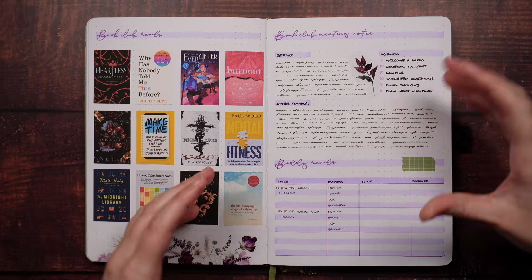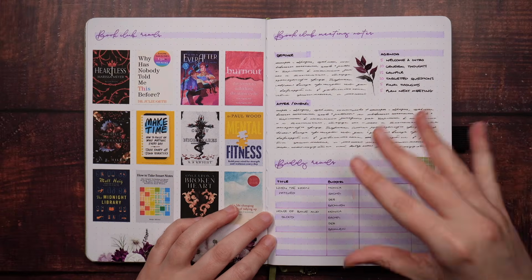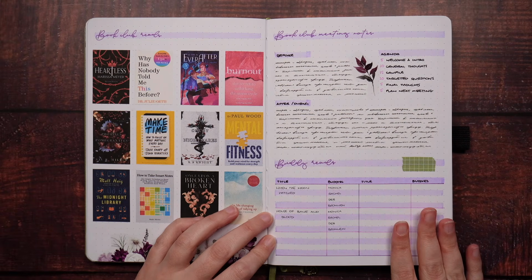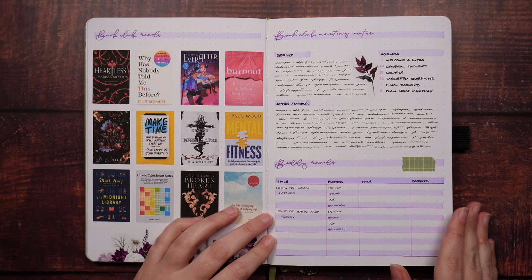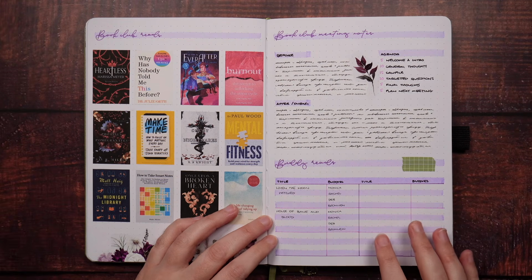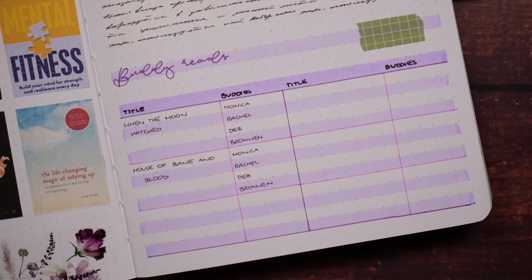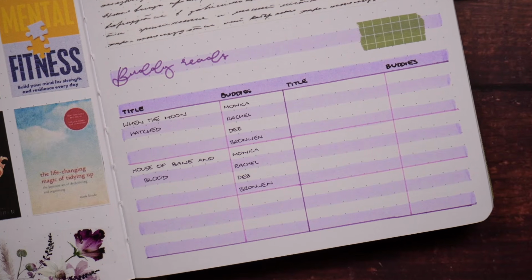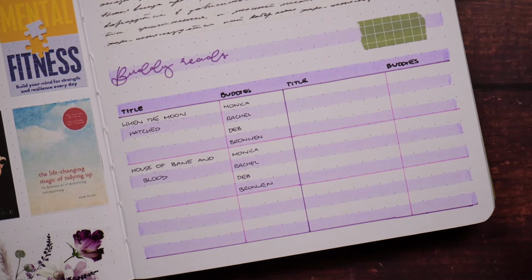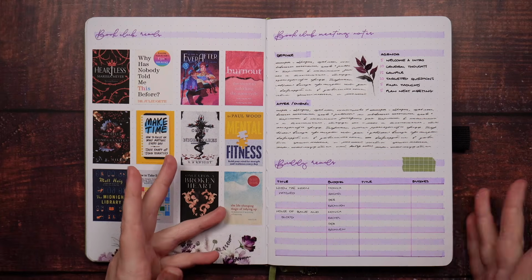Stepping away from book clubs, but still sticking with the social aspect of reading, you could also have a layout dedicated to your buddy reads. These are the ones that you intentionally schedule to read with somebody else around the same time, just so that you can both immerse yourselves in the world, discuss with each other in terms of what you're finding out about the characters, the setting, the author, anything you want to talk about really.